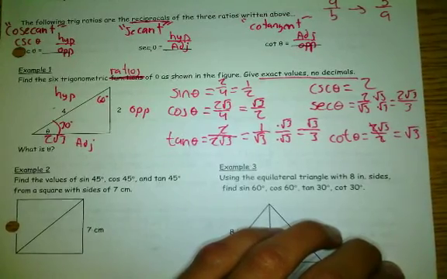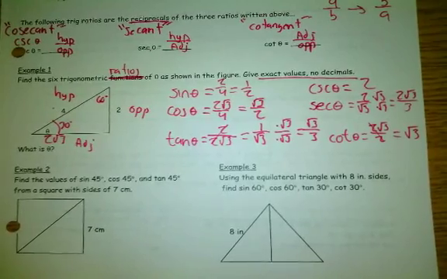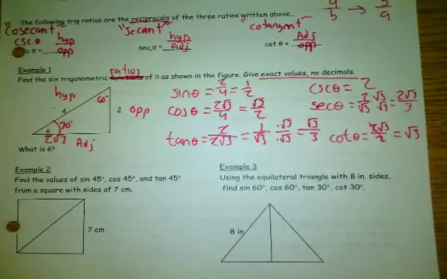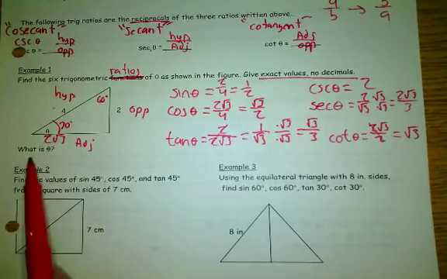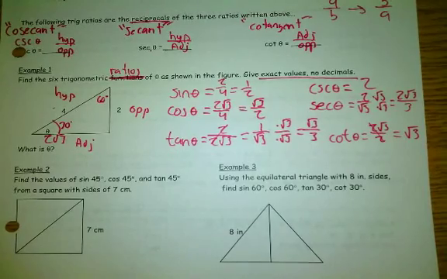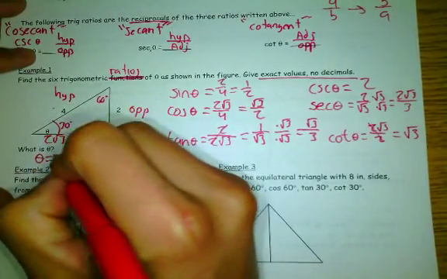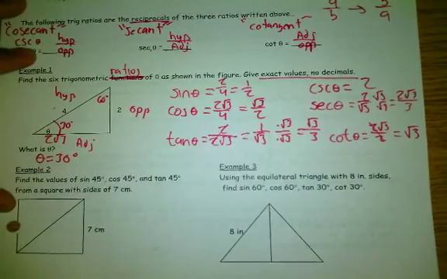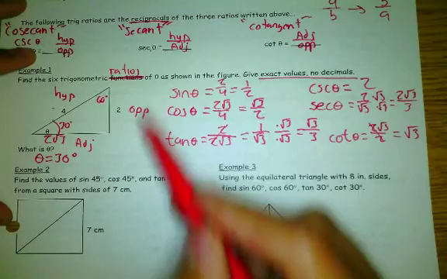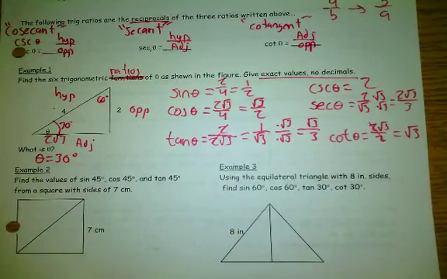Okay. Here's my question. And I got ahead of myself here. What is theta? It's an angle, right? In our case, what angle is it? Theta equals 30 degrees. So is there a way that I can rewrite all this using the 30? Absolutely.